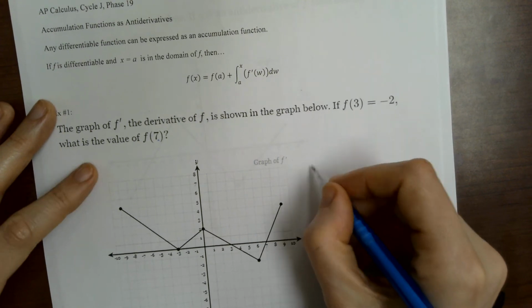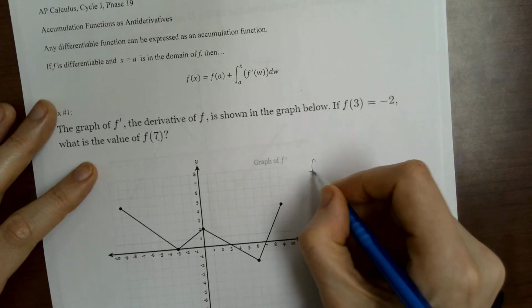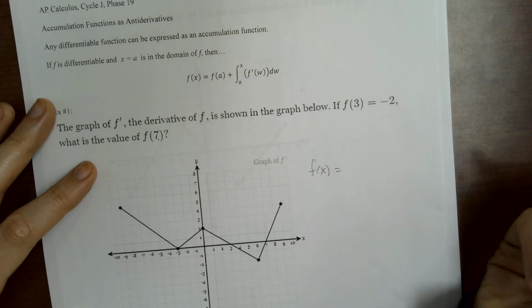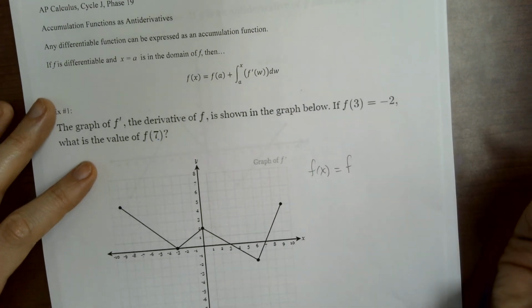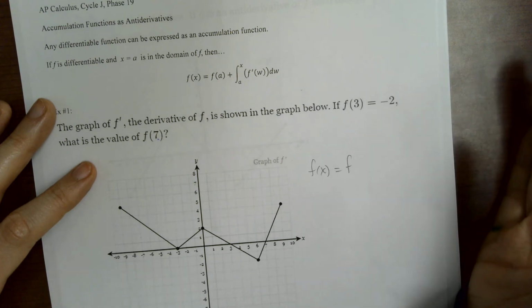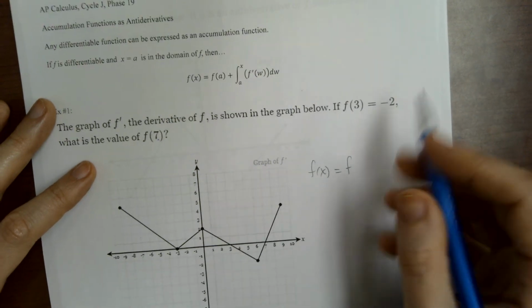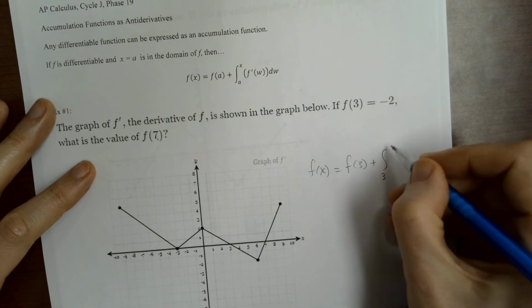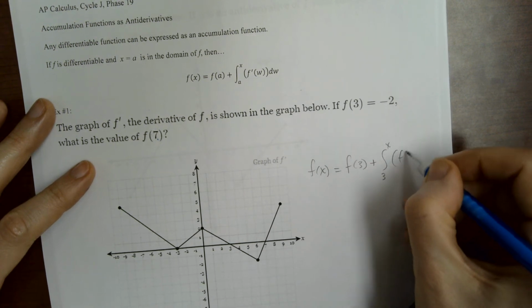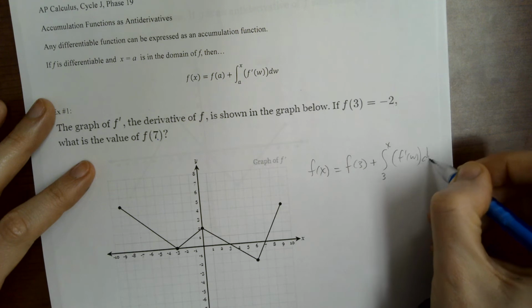I could say that f of x is equal to f of some input that you know the output for. So I'm going to use 3 here, plus the integral from 3 to x, f prime of w dw.